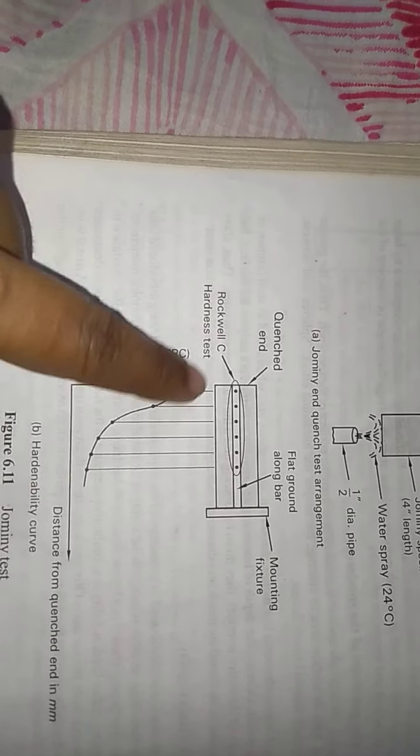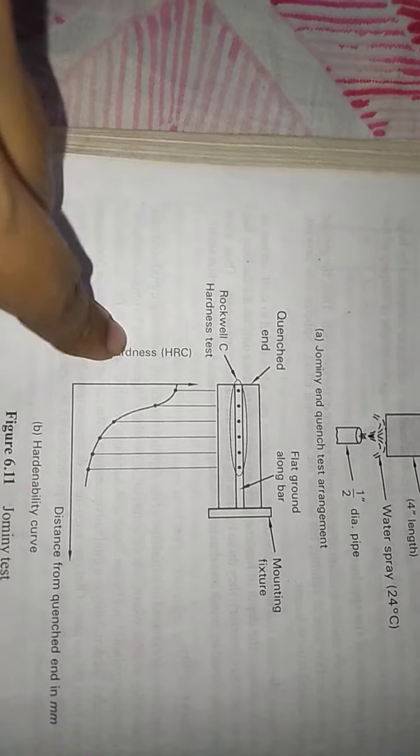In the material testing lab, that test is done. I don't know if that lab was conducted for you online, I'm not sure, but Rockwell hardness is there in your syllabus, and that's one of the hardness testing experiments. Okay, so here we will be applying Rockwell hardness along the length, and a hardenability curve will be plotted with hardness as a function.